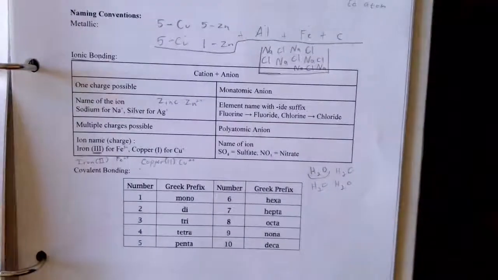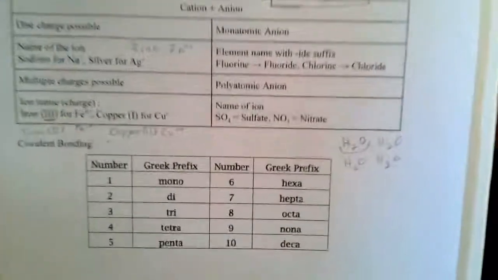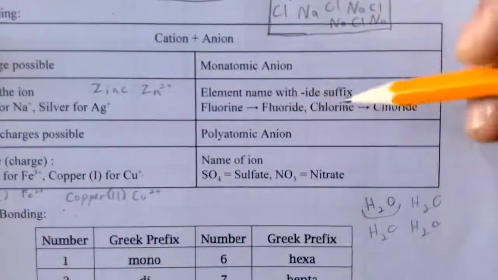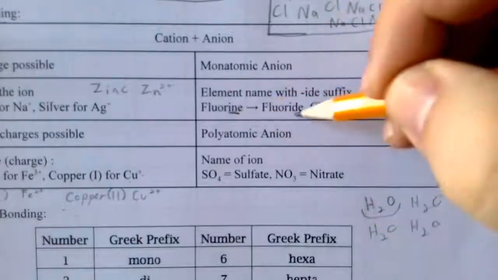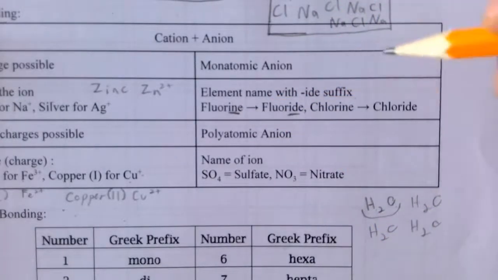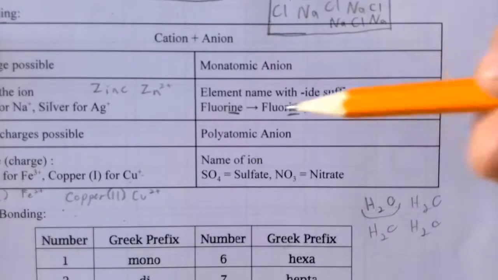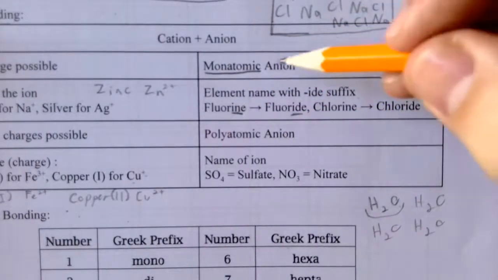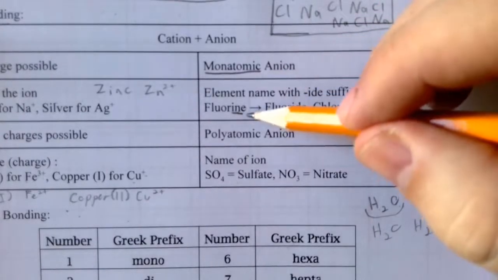So now we need to look at our naming conventions for the anions, so the negative charges. These are going to be pretty straightforward. If it's just the normal element, like fluorine or oxygen or chlorine, all we do is replace the end of it with an "-ide". So phosphorus would become phosphide, sulfur would become sulfide, like that. That's for what we call a monatomic anion. That means that the whole negative charge, the whole anion, is just one element. Okay?